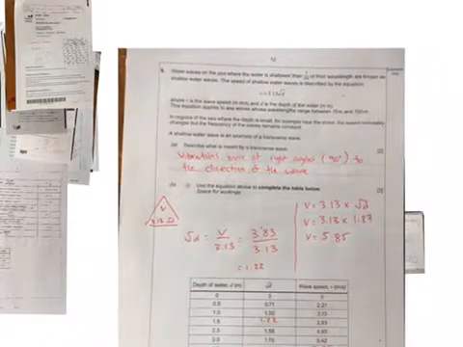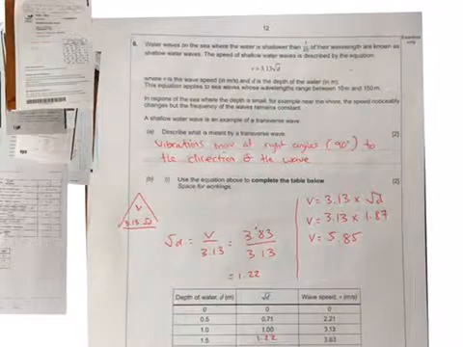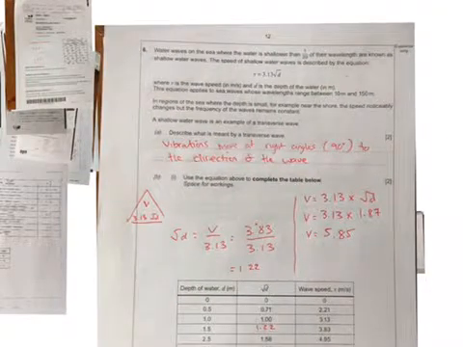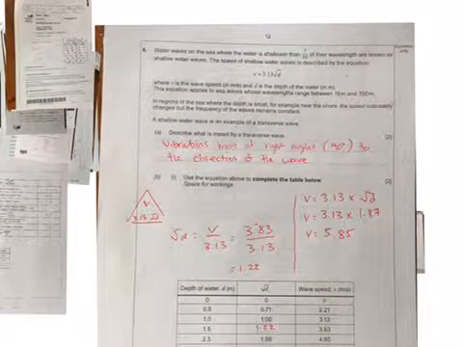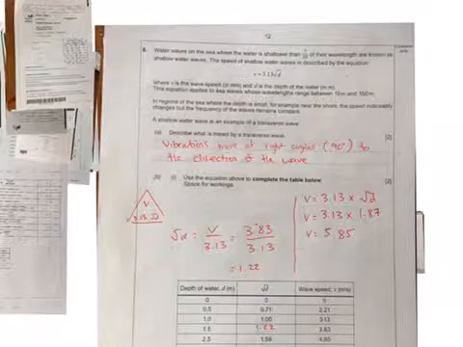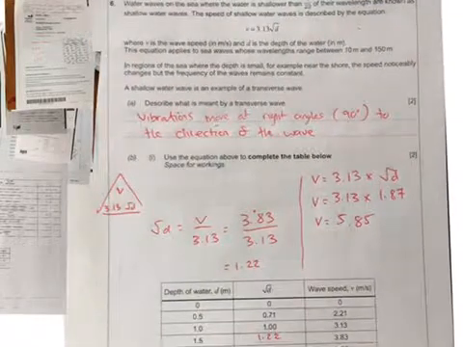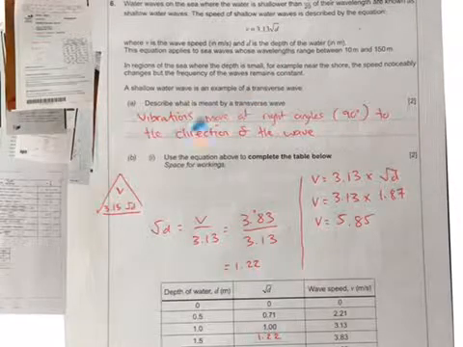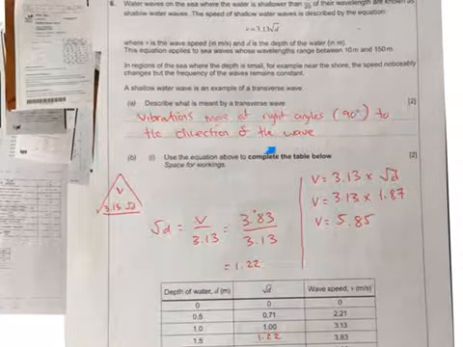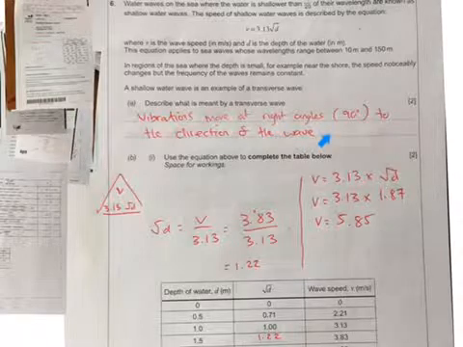How are we doing? 12 minutes. So I'm going to rush through this one. If you want more detail on this, this is going to be in the video for hire. This is 386 if you wanted the code to that, and you could watch me go in a bit more depth on this. But you need to know what a transverse wave and a longitudinal wave is. There it is. Vibrations move at right angles to the direction of the wave, or the direction of the energy of the wave. Don't just put vibrations move at right angles, because at right angles to what?